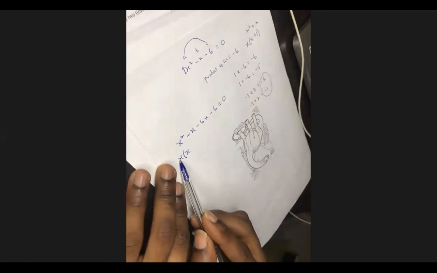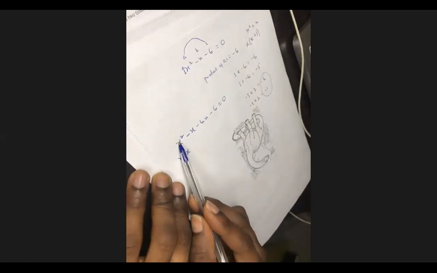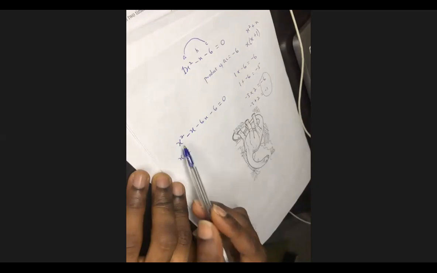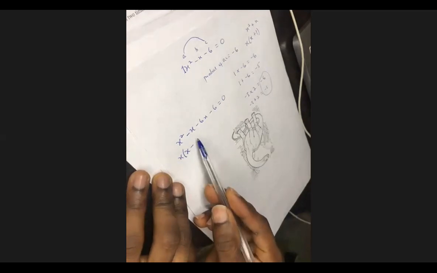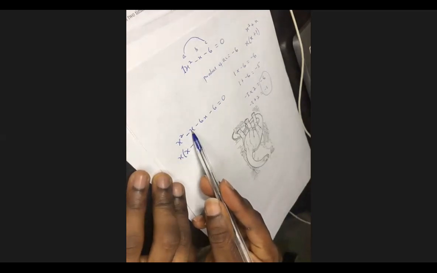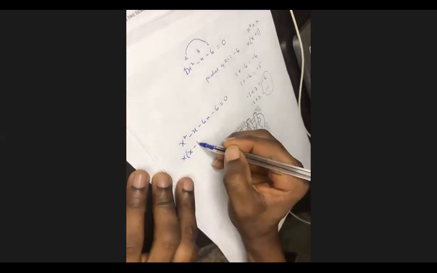So now I have x times x to give me what? X squared minus x times 1 will give me negative here because I already have my negative sign. So 1. We are done with the left-hand side.